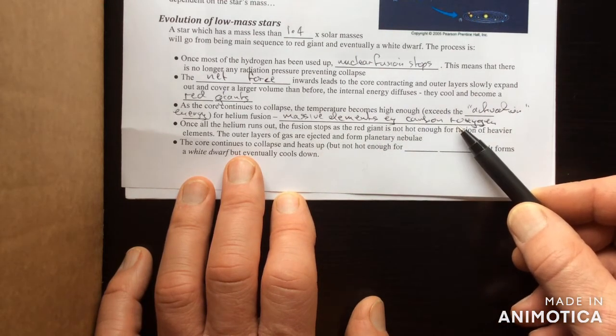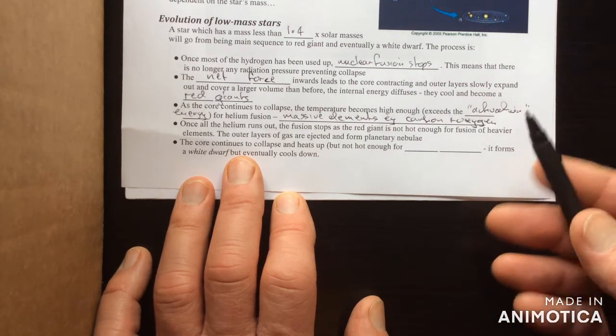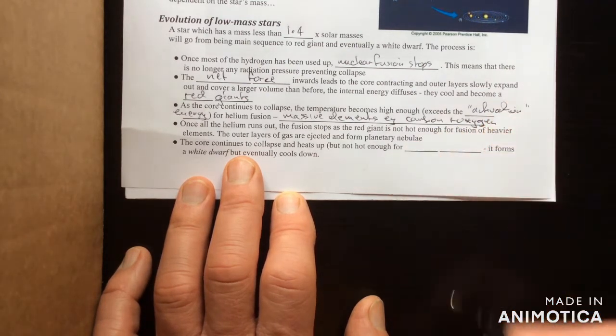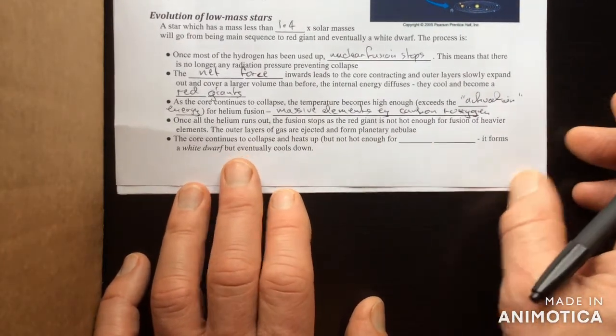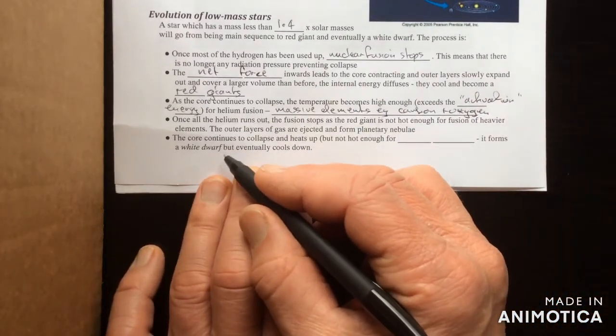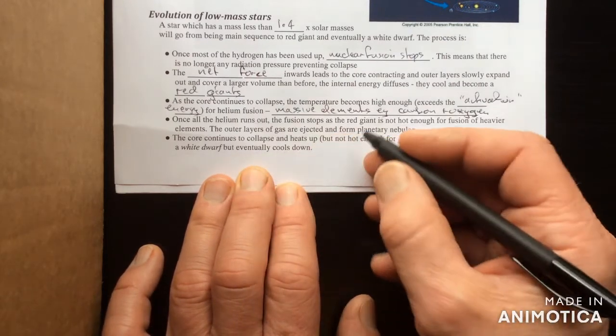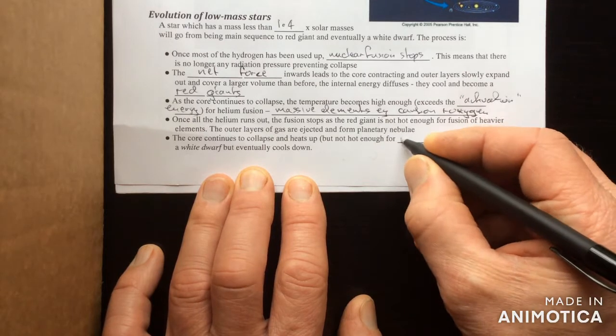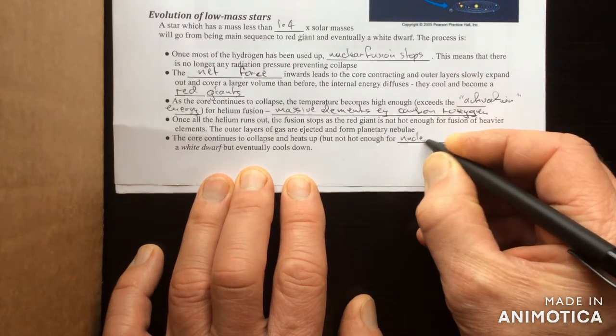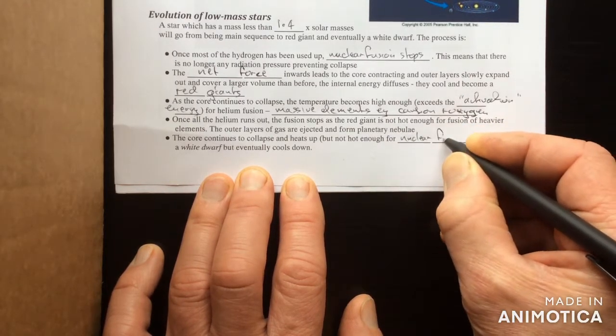It's just not got enough energy because it's not got enough mass, so therefore not enough gravitational energy to keep the process running. But it's hot enough for things to start happening. You end up with the white dwarf stage where you've started to create a bit, but not enough for nuclear fusion to continue. Okay.